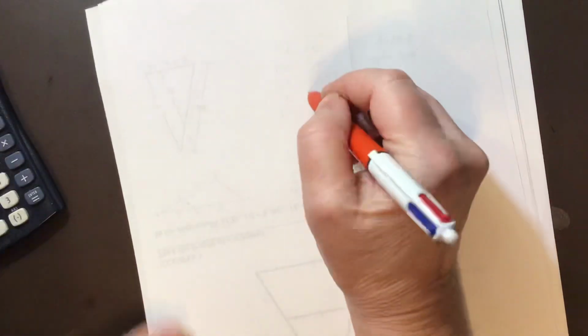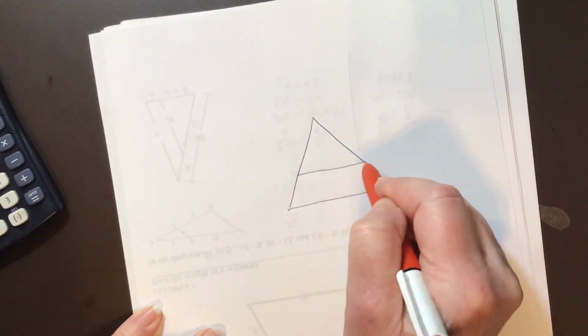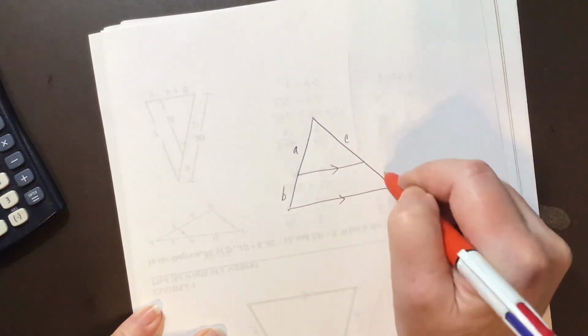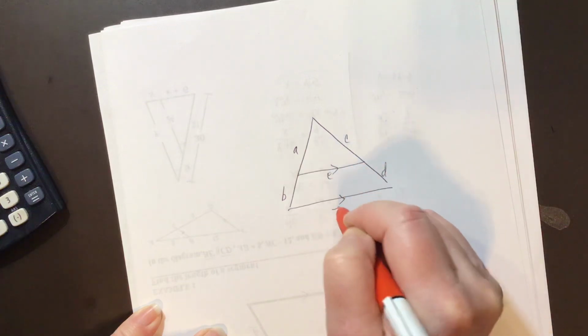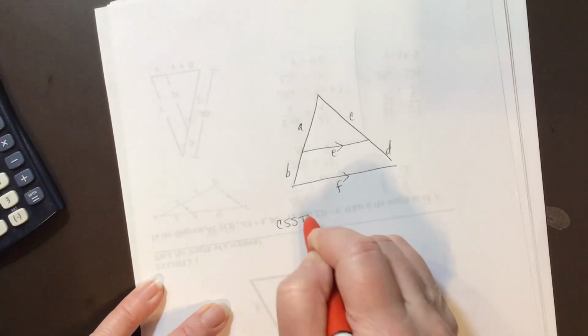Okay, so this shortcut, we don't want to let it fool us. So let me just write it again. If we have a line parallel to a third side of the triangle, the corresponding sides of the similar triangles are proportional.